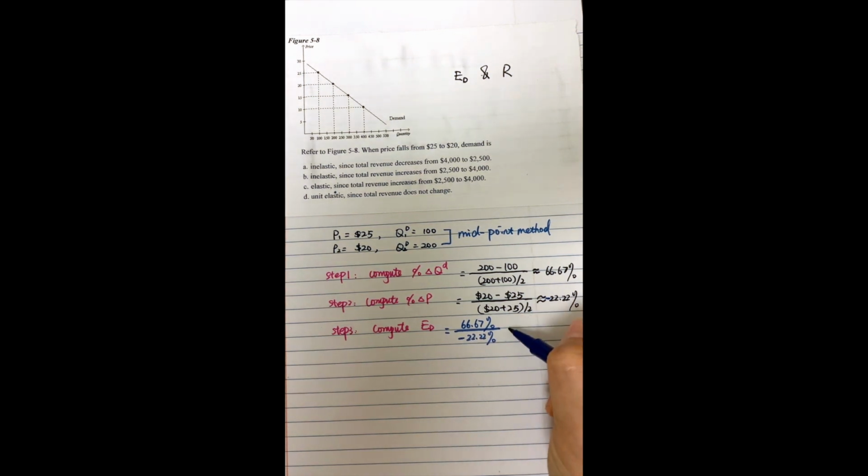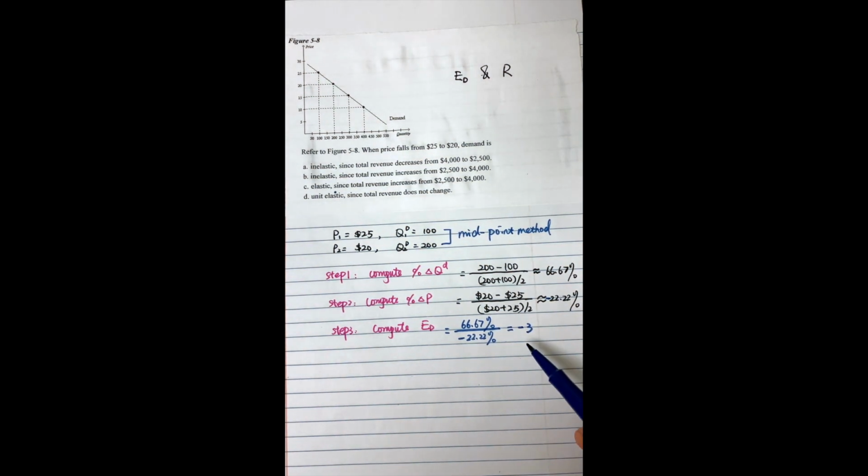This will nearly equal negative 3. So this negative 3 is the price elasticity of demand.